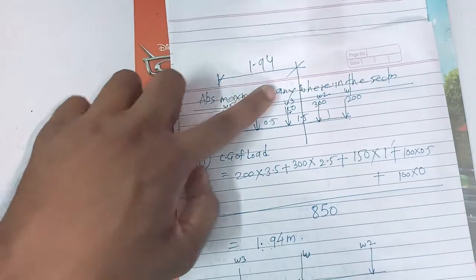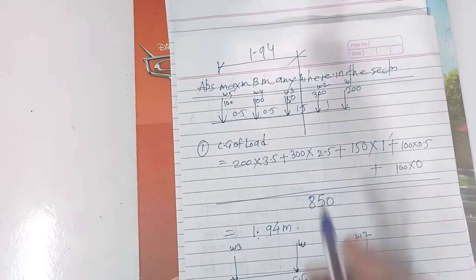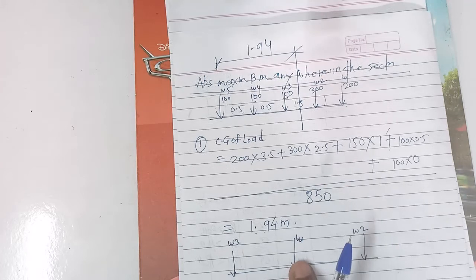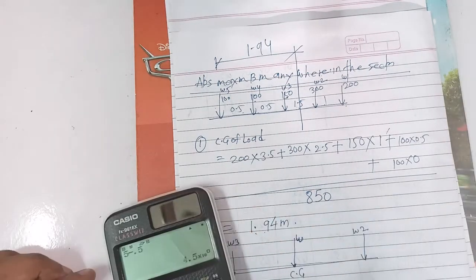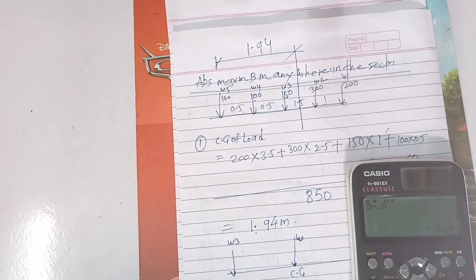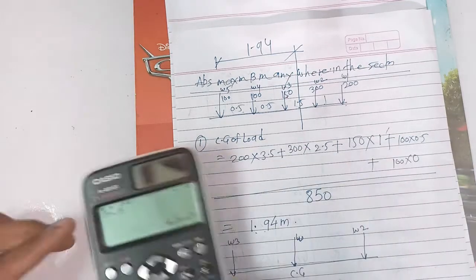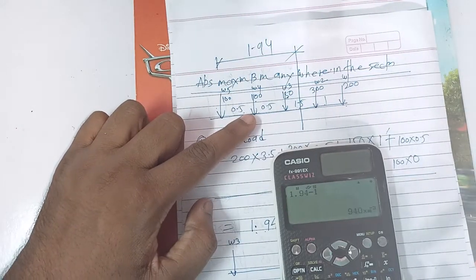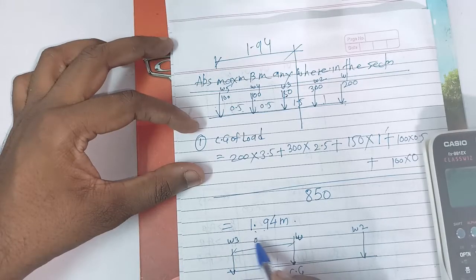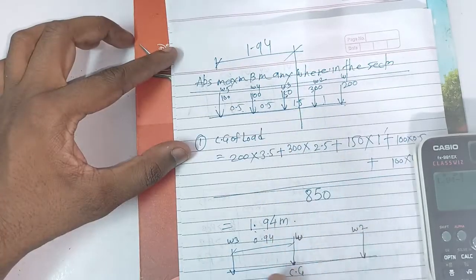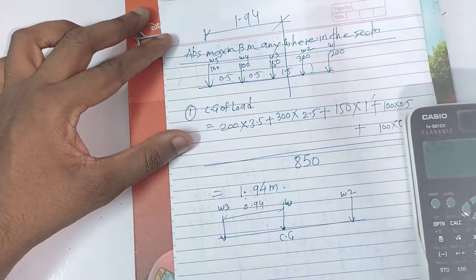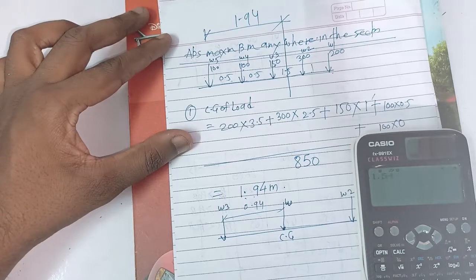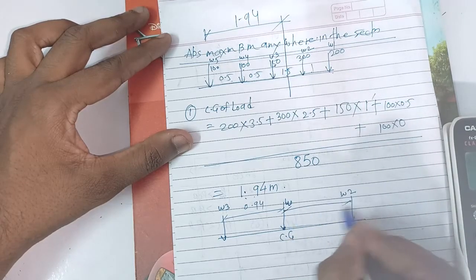So if you see the diagram from here, it will lie somewhere here, that is 1.94. So the whole distance is 1.94. Okay, so what will be the distance between W3 and W2 and this? Let us see that. So here 1.94 minus 1 is equal to 0.94. The total distance is this 0.94, and here the distance is 1.5. So 1.5 minus 0.94 will be equal to 0.56.